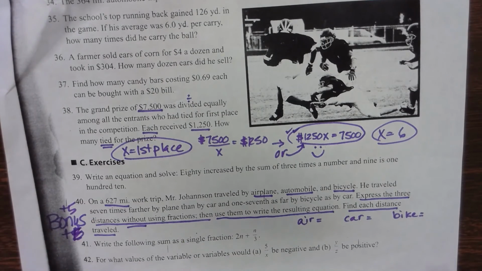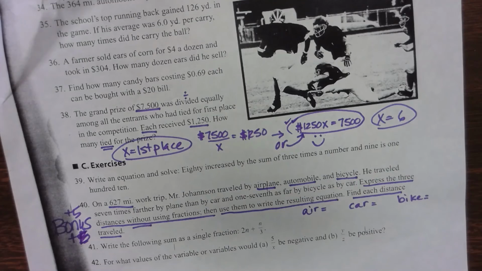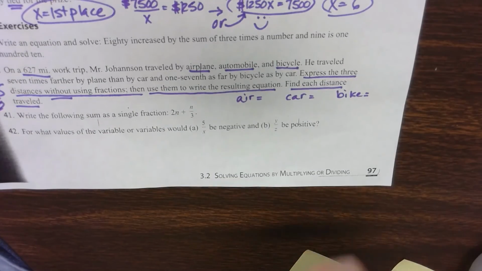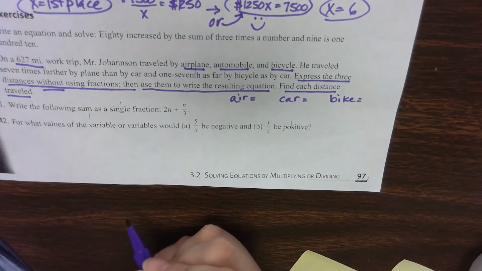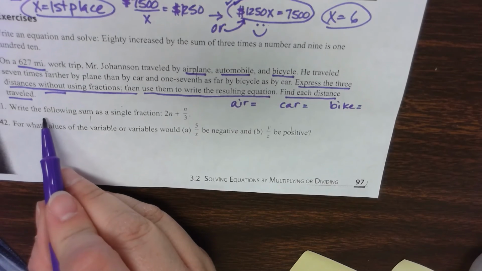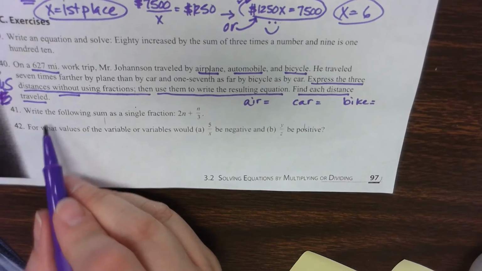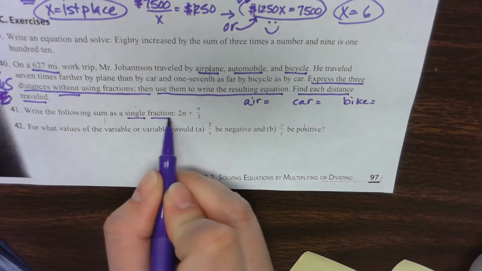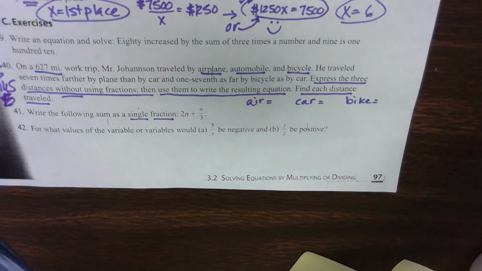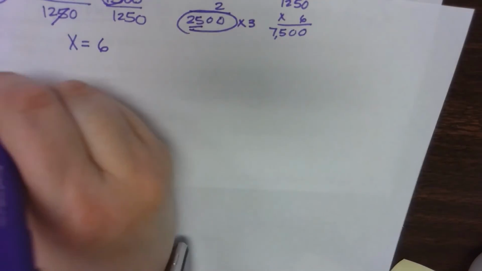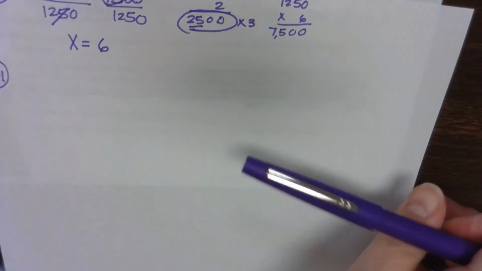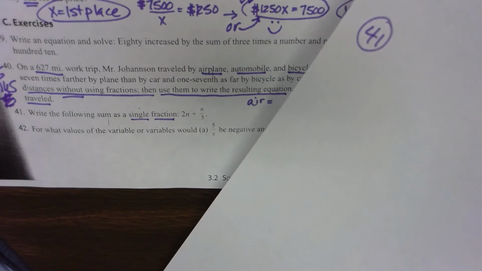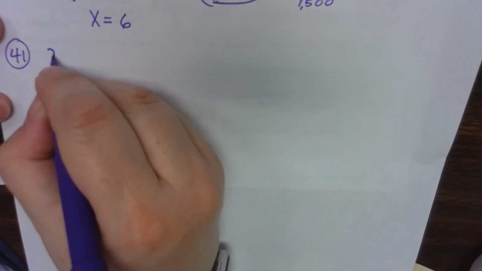All right, let's finish up with a couple more. Let's go ahead and look at 41 and 42. So for number 41, they want you to write the following sum as a single fraction. So let's take a quick peek at this. You should be moving to your scratch paper. So for 41, we have 2n plus n over 3.